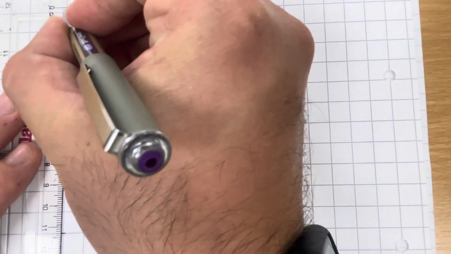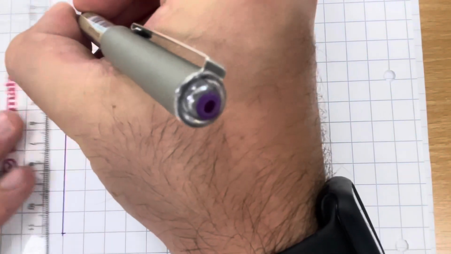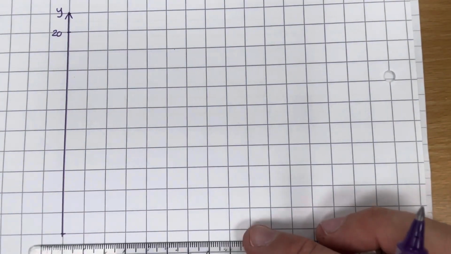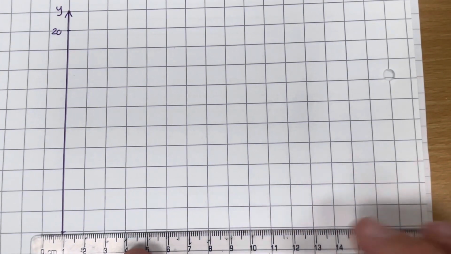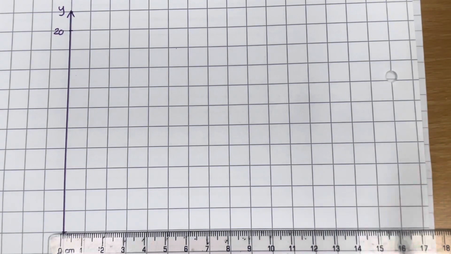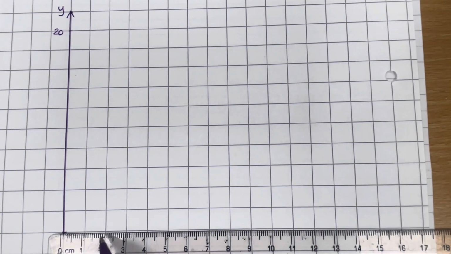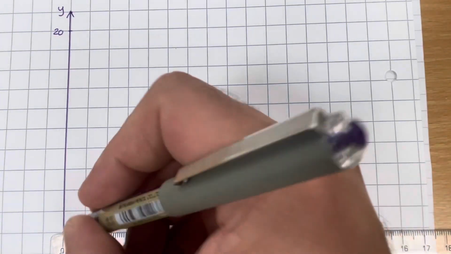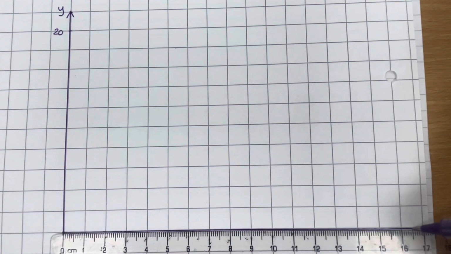Okay, so there's my y-axis. And then my horizontal axis, that needs to go up as far as 80. So let's do 10, 20, 30, 40, 50, 60, 70, 80. Yeah, that'll do. Obviously 82 is slightly more than 80, but not by much.